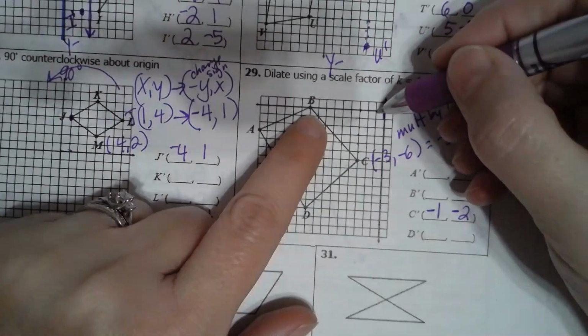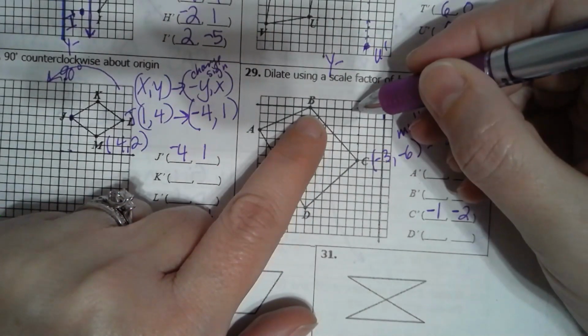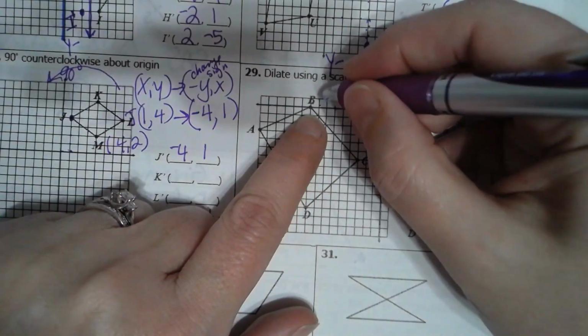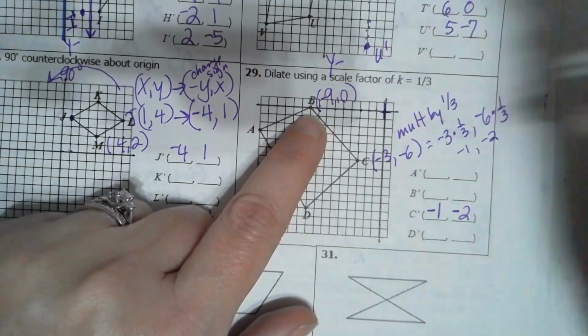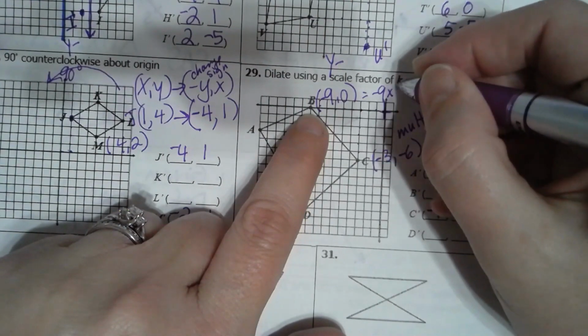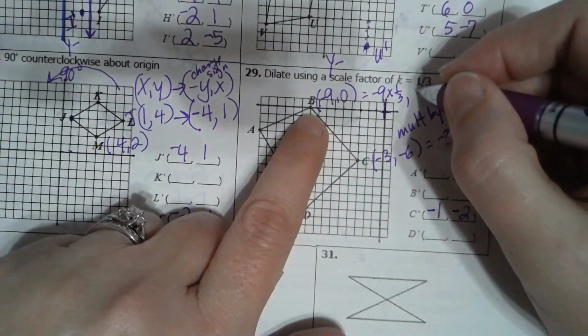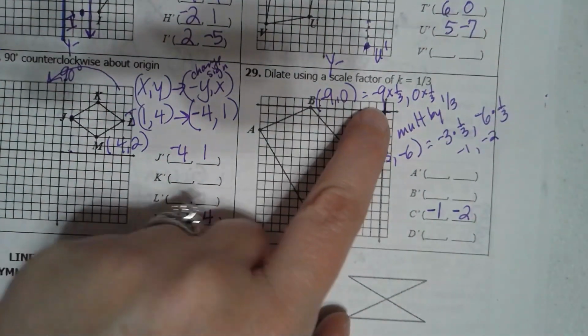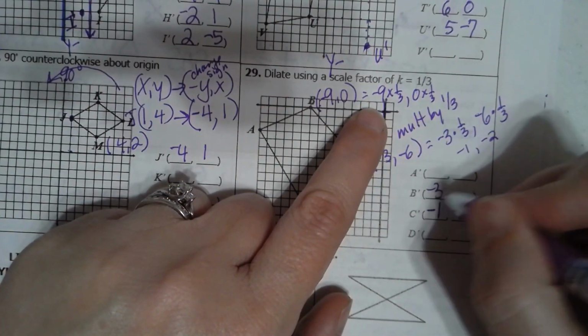Okay, let's do B. B is at 1, 2, 3, 4, 5, 6, 7, 8, 9. B is at negative 9, comma 0. So negative 9 times 1/3, and 0 times 1/3, negative 3, comma 0.